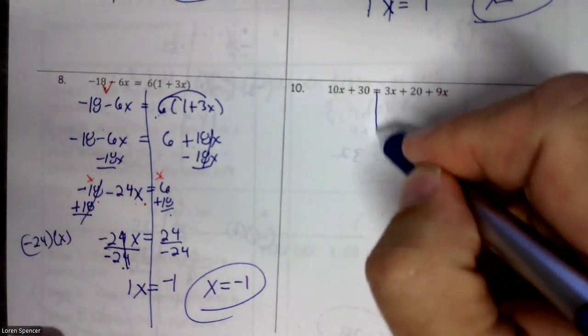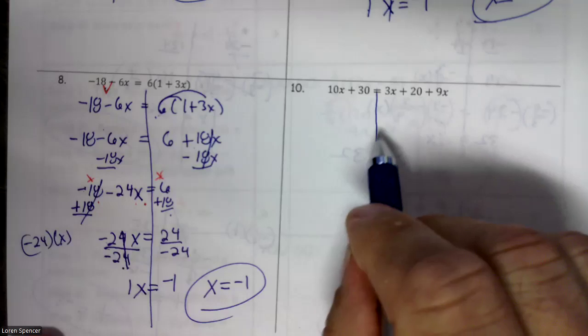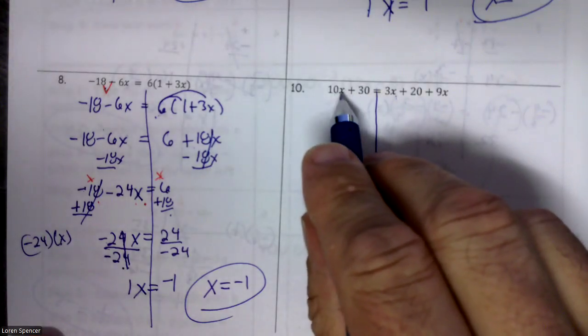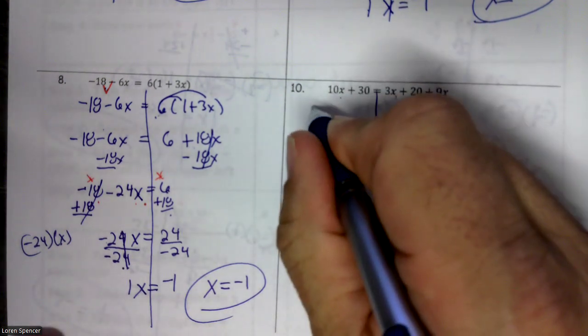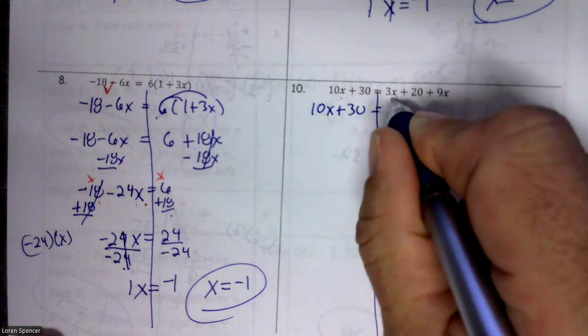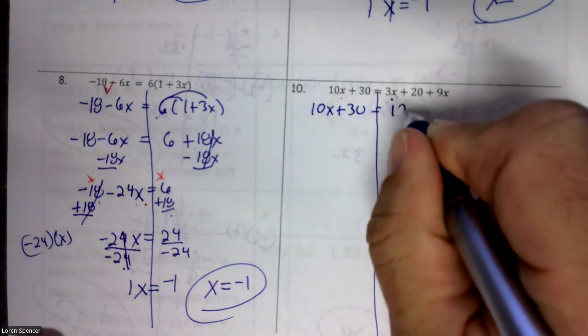All right. No distributive property, but I do have some like terms. Nothing I can combine on this side. I can't combine the 10 with the 30 because this has an x. So I have 10x plus 30. I can combine the 3x and 9x, that gives me 12x plus 20.